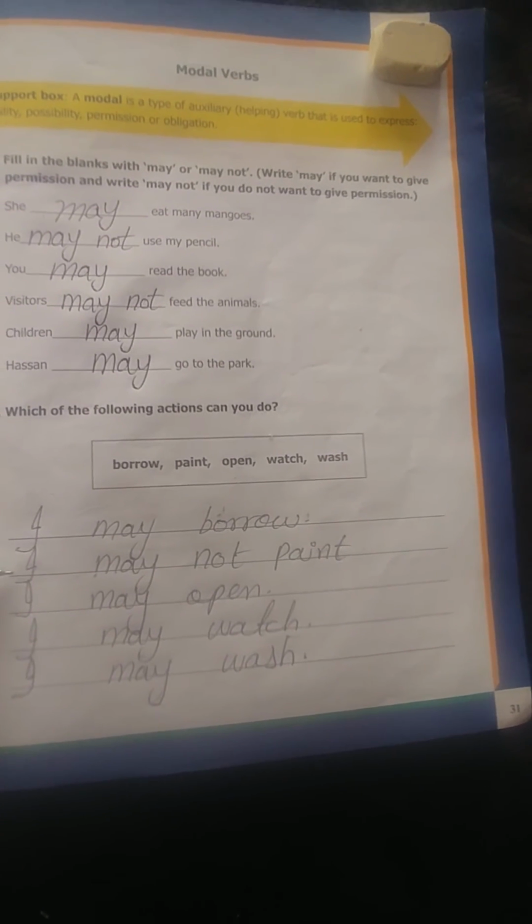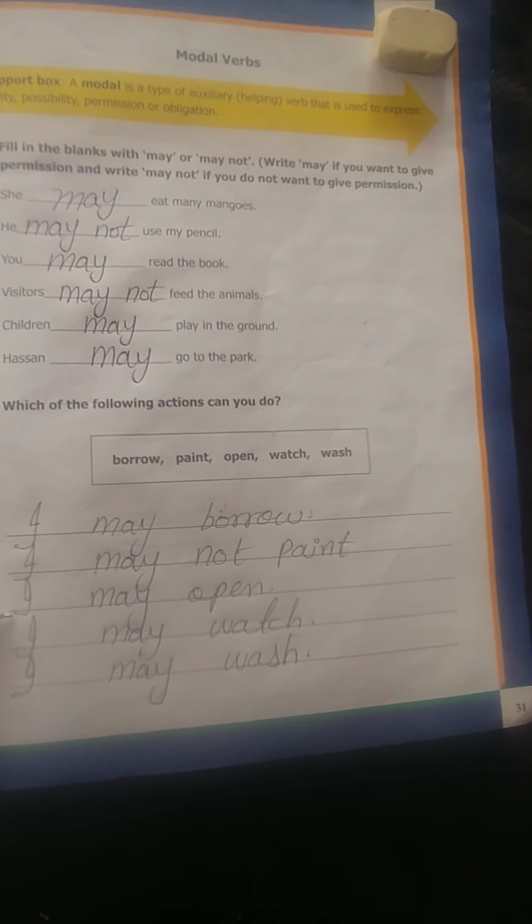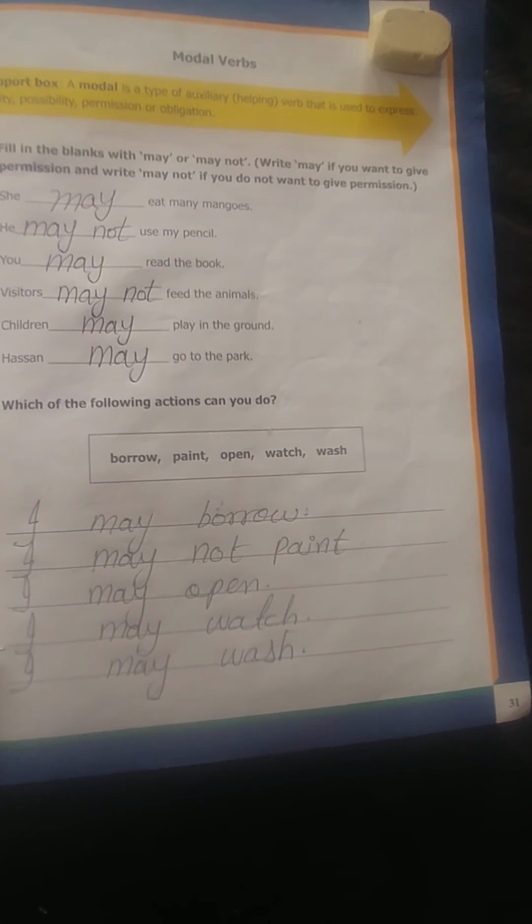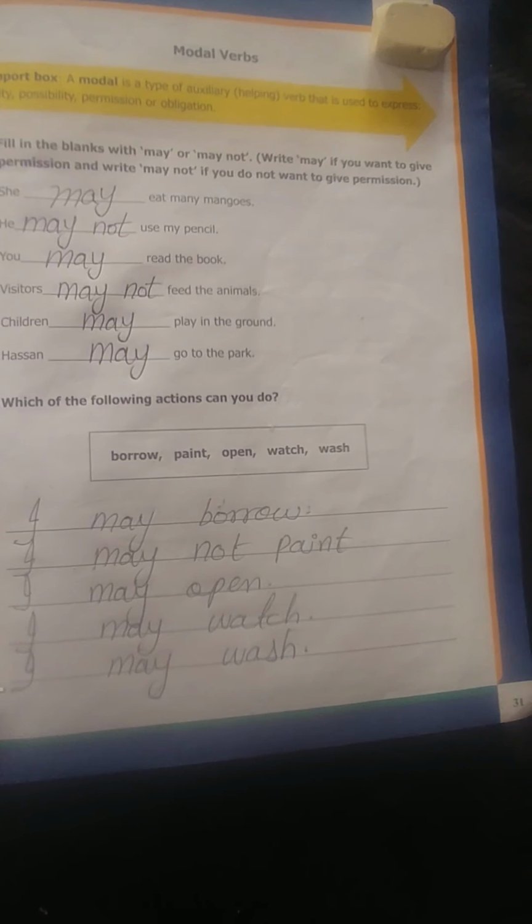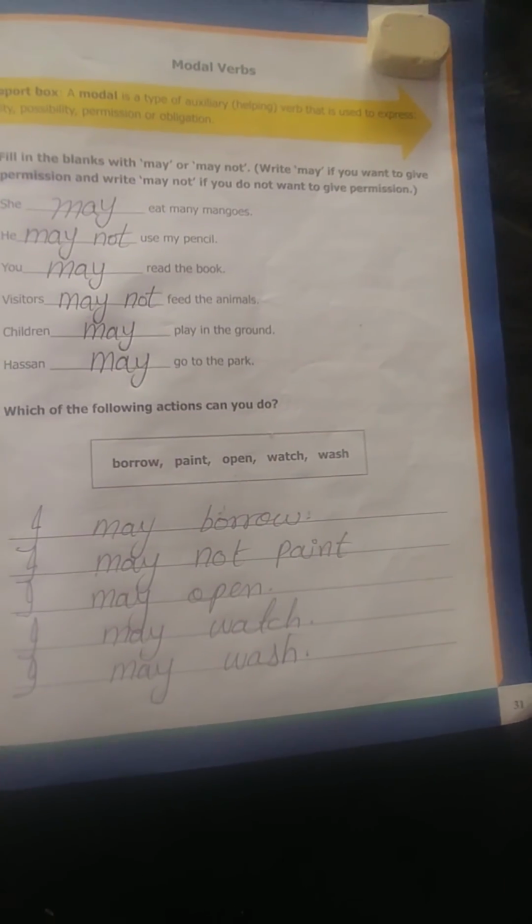Now another exercise. Which of the following actions can you do? Borrow, paint, open, watch, wash. I may borrow. I may not paint. I may open. I may watch. I may wash. If you can do, you can use may. If you cannot do, you will use may not. Okay, it's very simple, very easy.